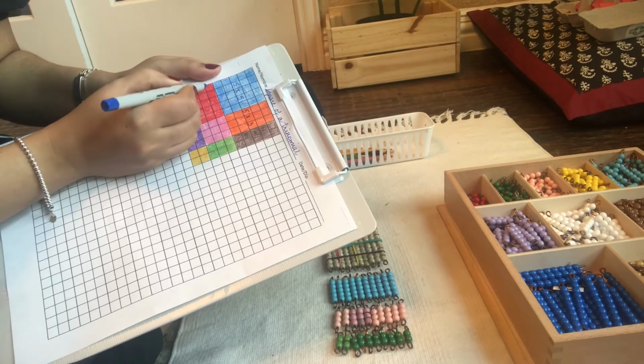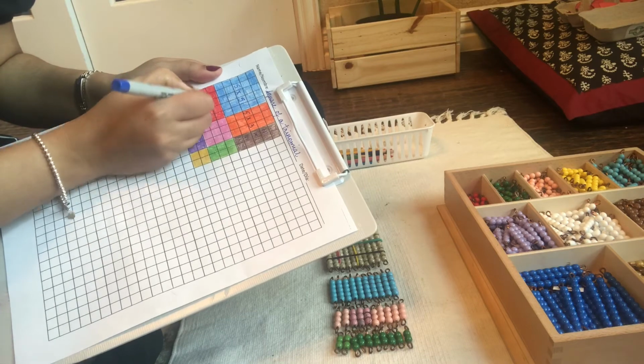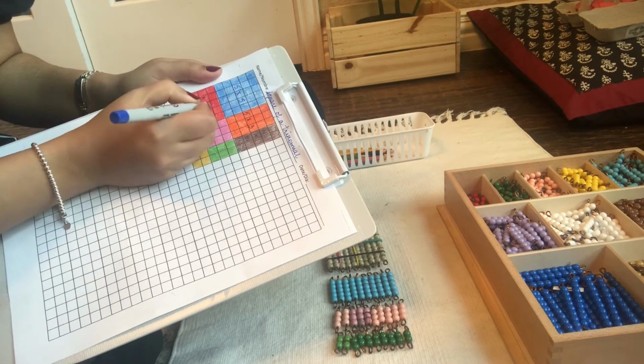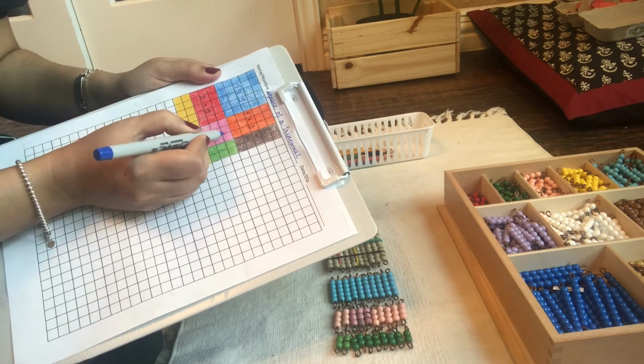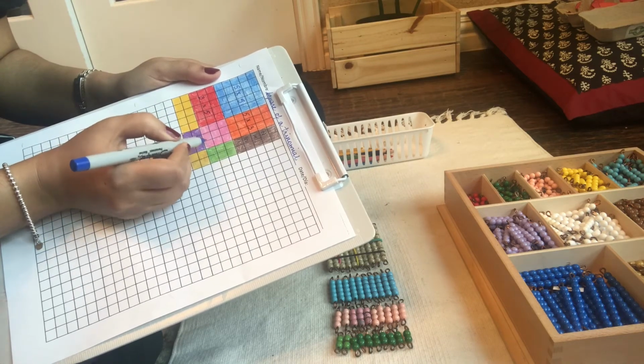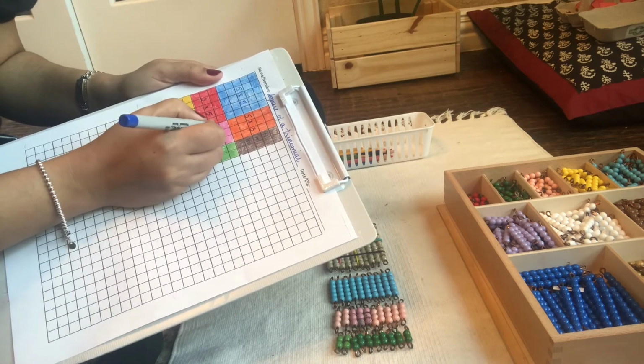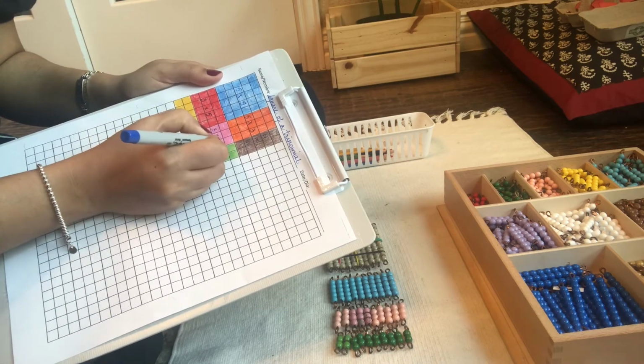Then 3 times 5. This is a square of 3, so 3 times 3.